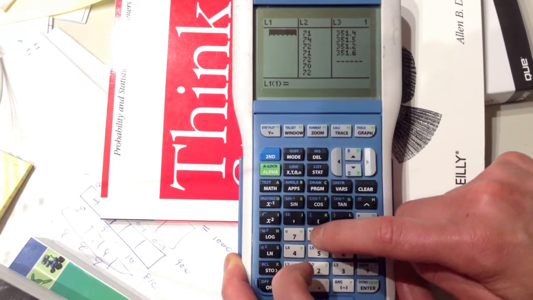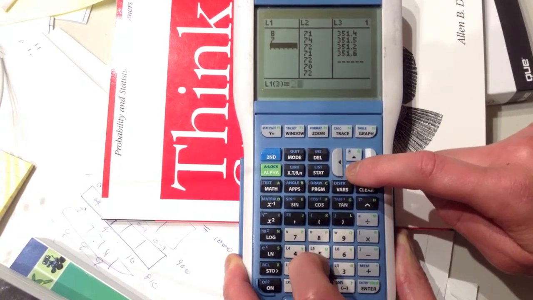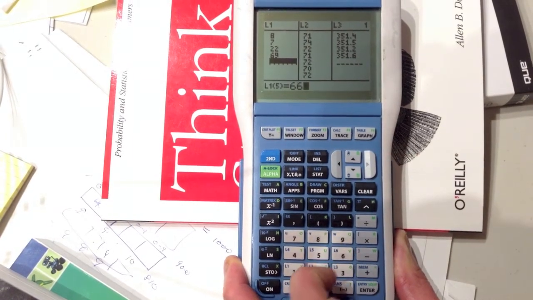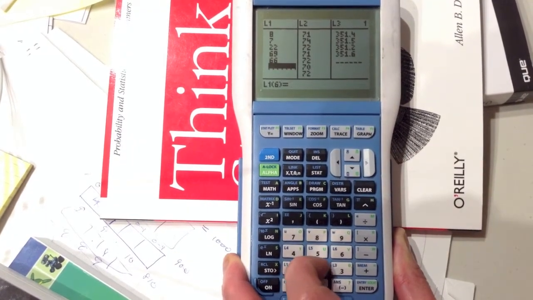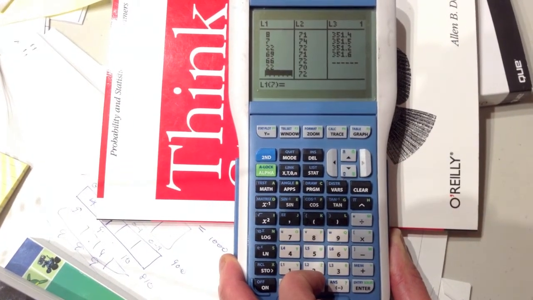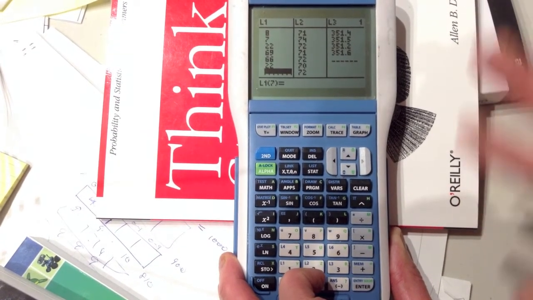So I'm just going to put in some numbers. I'm hitting the down arrow to get to the next number. Okay, so there's my data, down arrow. I've got all my data in there. Just made that up. These numbers have no meaning.